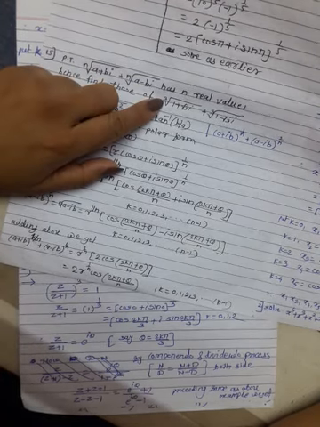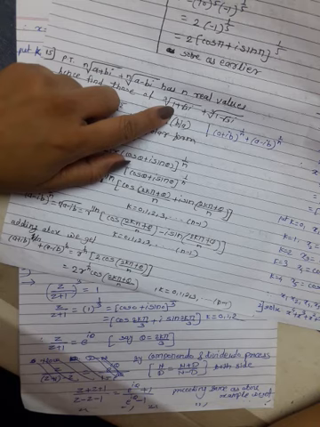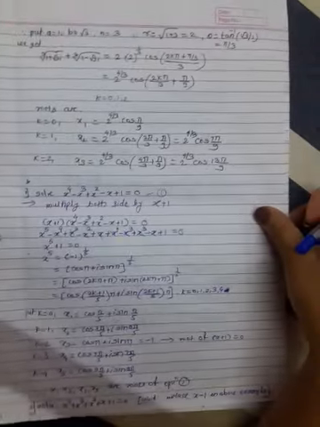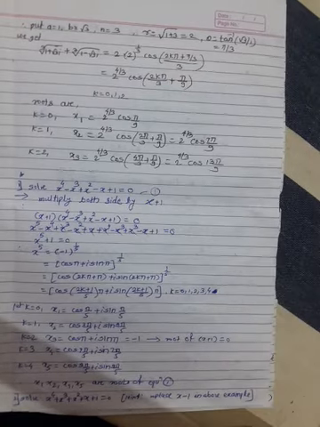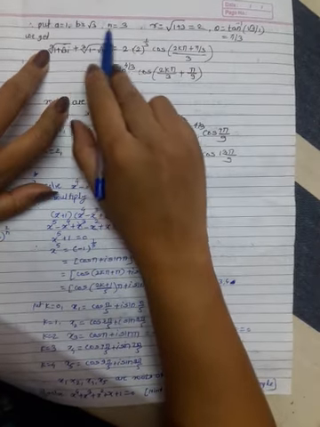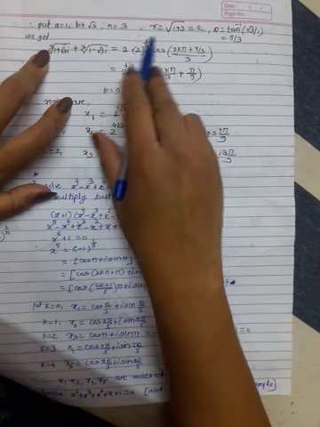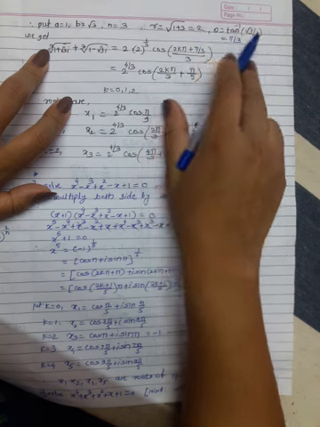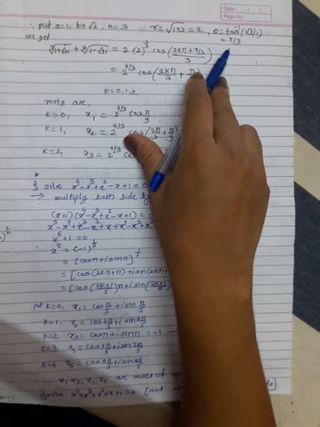Now put the value of n equal to 3, a equal to 1, b equal to root 3 in this equation. What do we get? Therefore a, b and n values are there. The r value is 2, from 1 plus 3. Theta is tan inverse root 3 by 1, that is pi by 3.